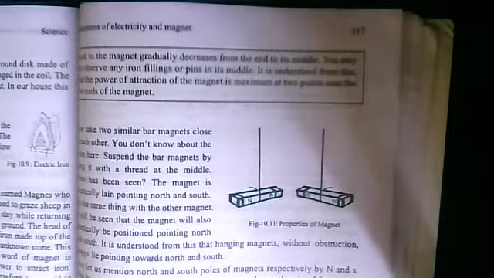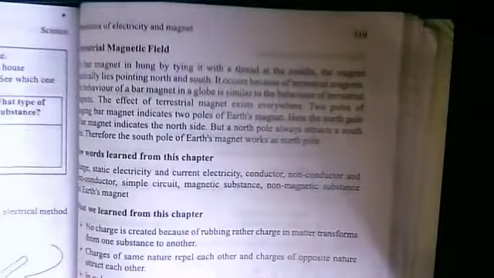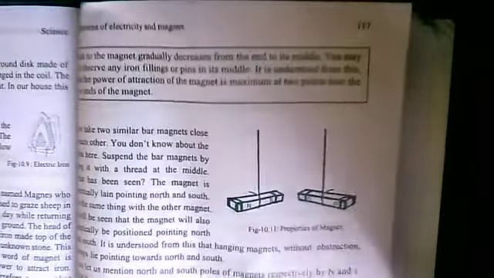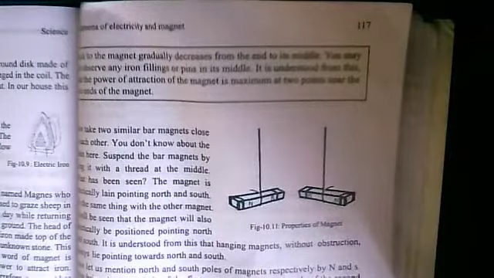So in the next class we will repeat the magnet lesson, lessons 9 and 10.